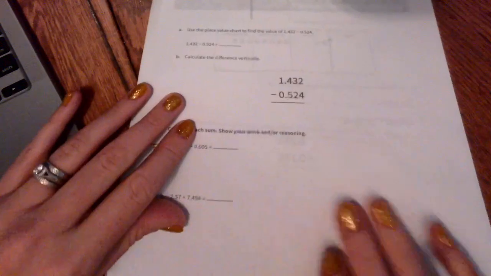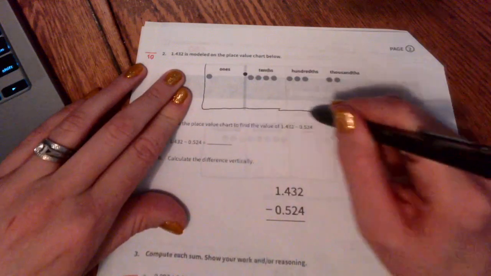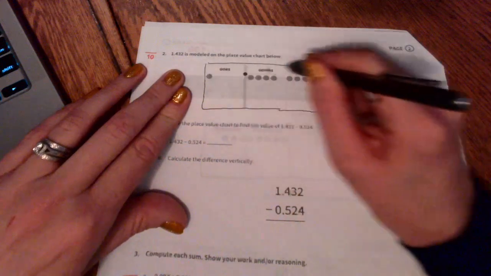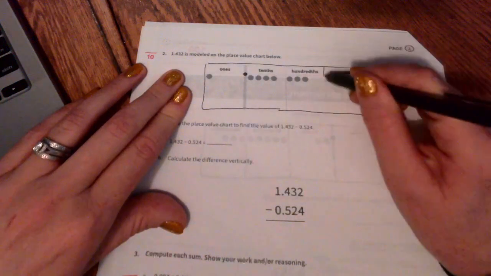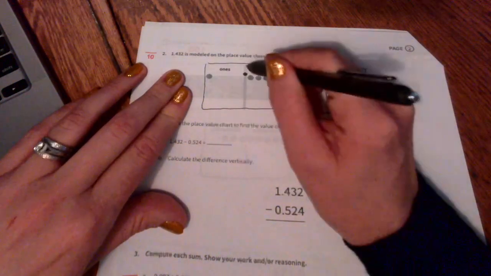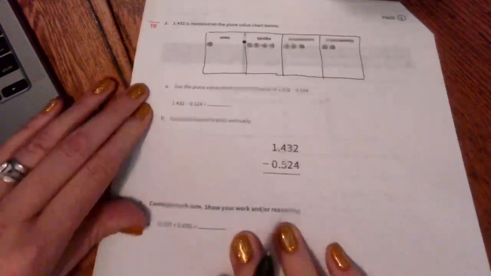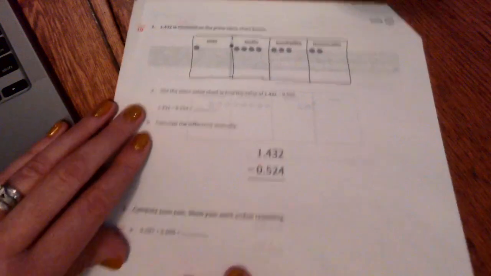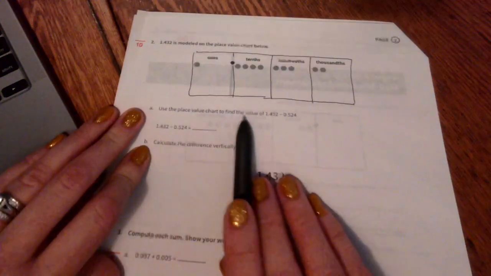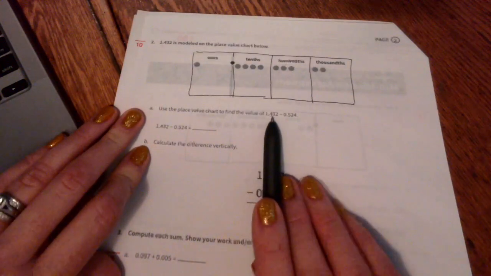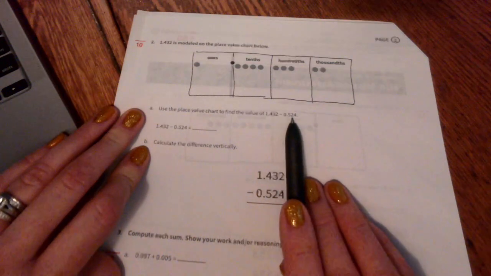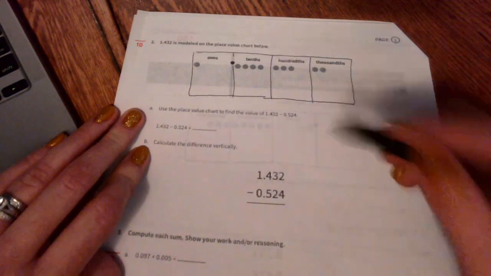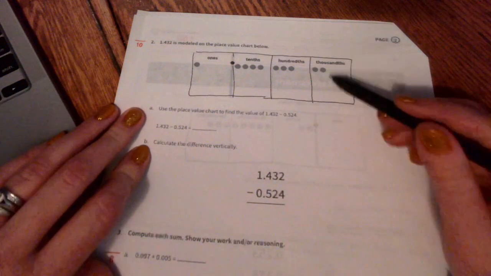All right, number 2 on the back side is the exact same thing again. You've got your place value chart. The lines are a little light from the copying, but it'll be okay. You can still see the different place value positions, okay? But this time you have 1 and 432 thousandths on your place value chart, and you're going to use the place value chart to find the value of 1 and 432 thousandths minus 524 thousandths. You're going to do that by crossing out your dots.